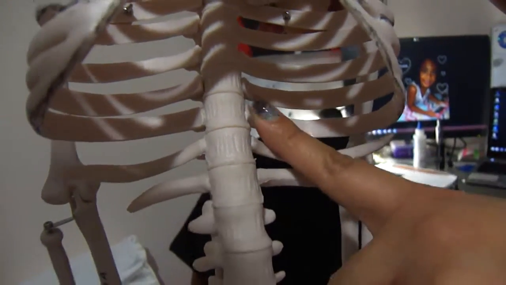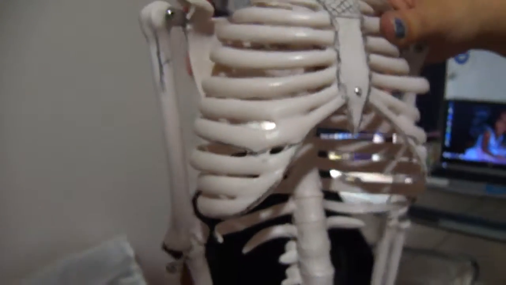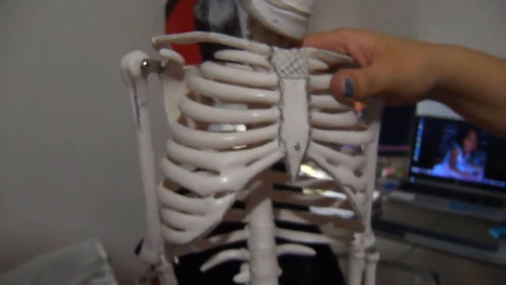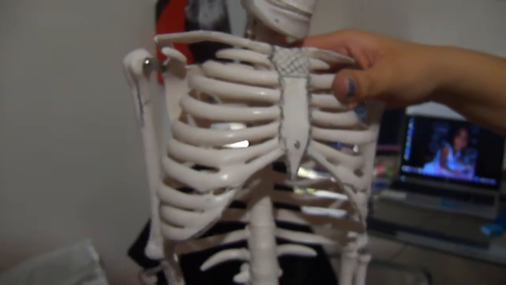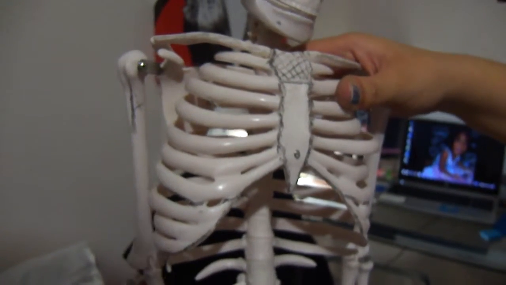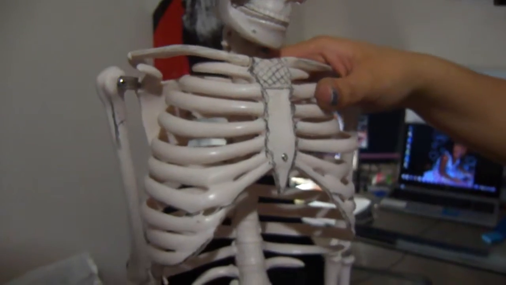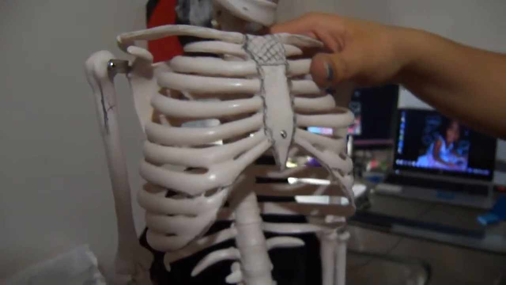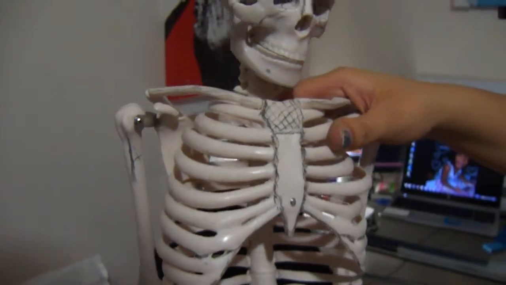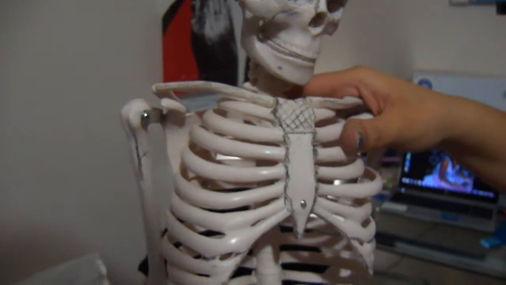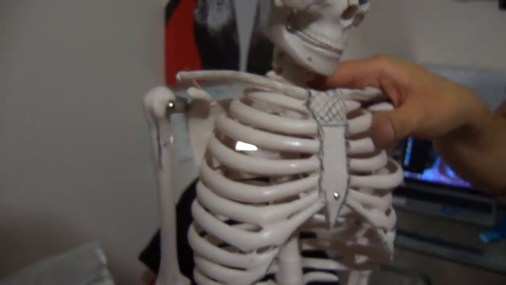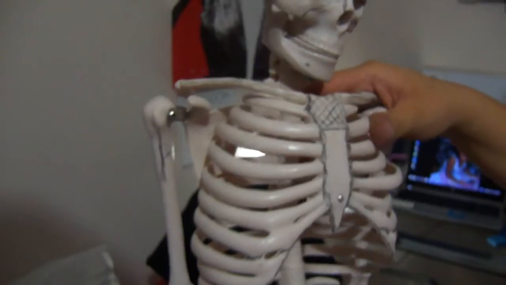It articulates with the thoracic vertebrae here. Next would be, I think I'm done with this one. Okay, so I'm done with the axial part, so I'll move on to the appendicular. We'll make another video. Okay, stop that one, and then we'll make another one.